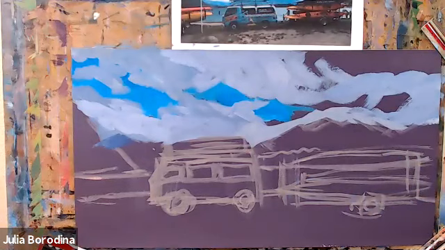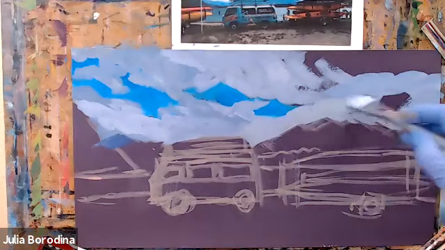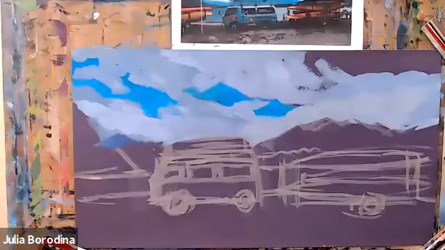Okay, that looks okay. Let's fill that one in. And let's get some lighter color. So all I'm doing, I'm just adding white to my ochre, violet and blue.